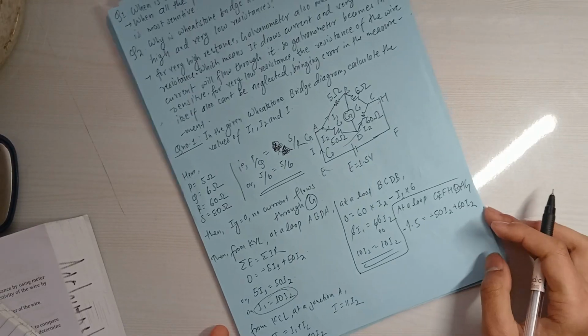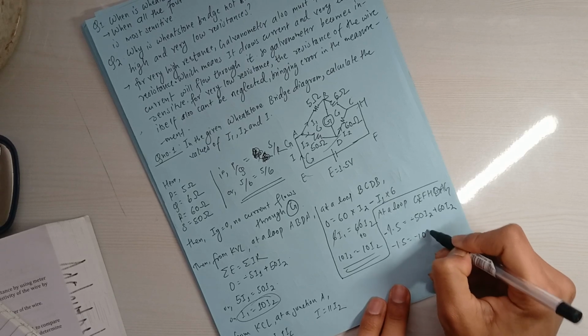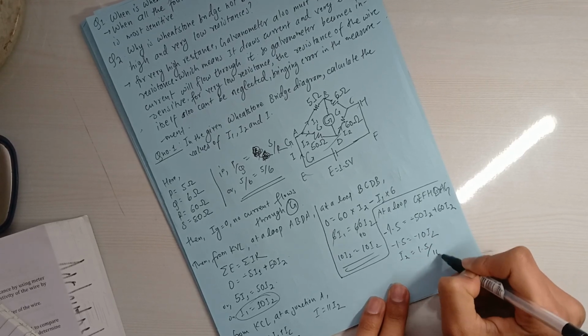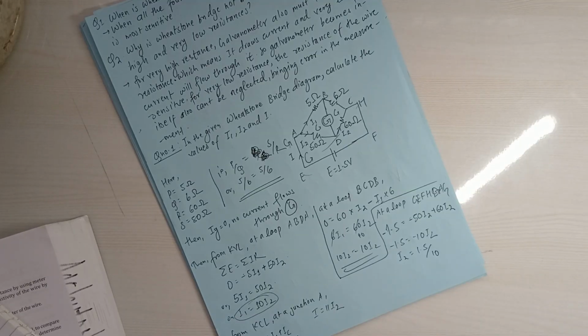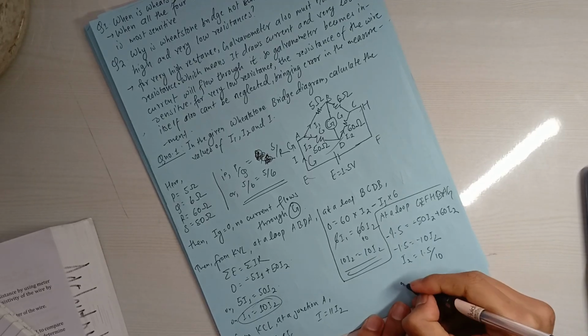Now we can find the value of I2 very simply from here. Minus 1.5 equals minus 10 I2. I2 will be equal to 1.5 upon 10, which is 0.15 amperes.